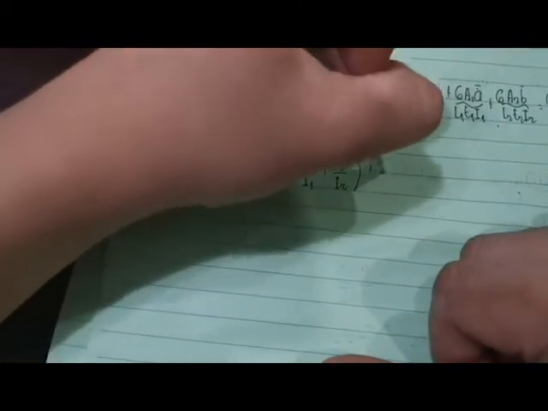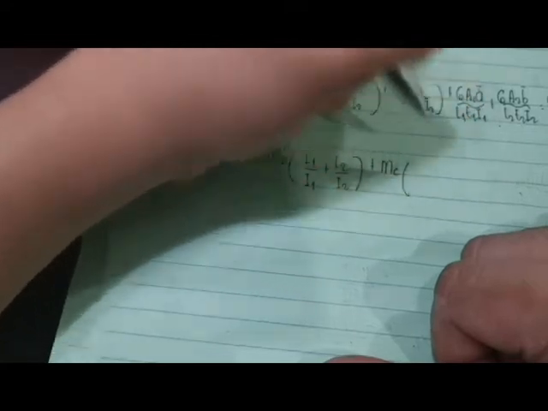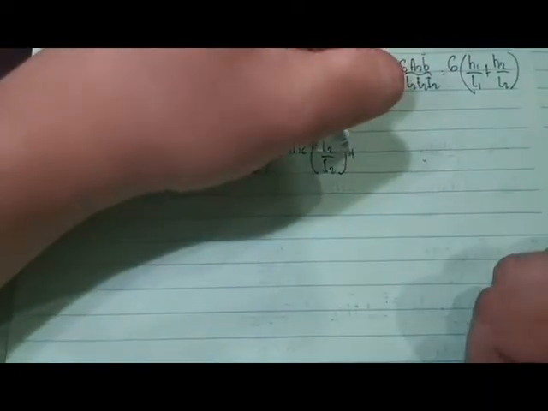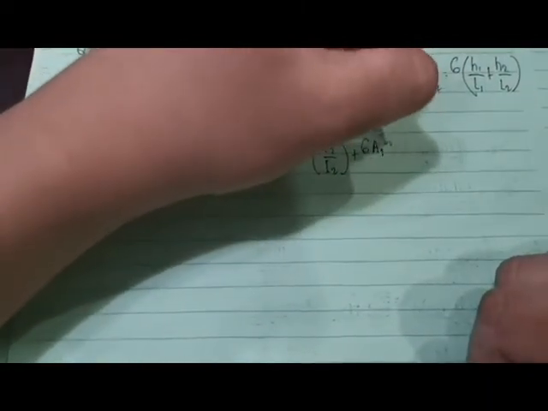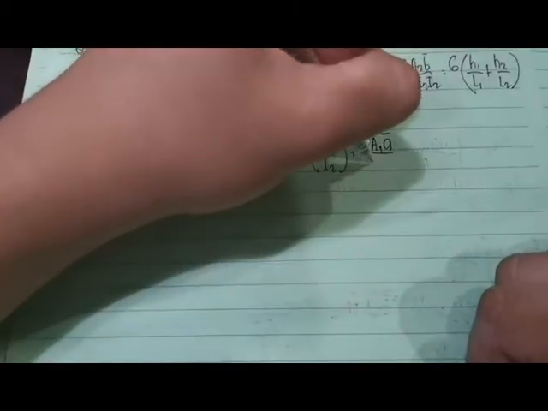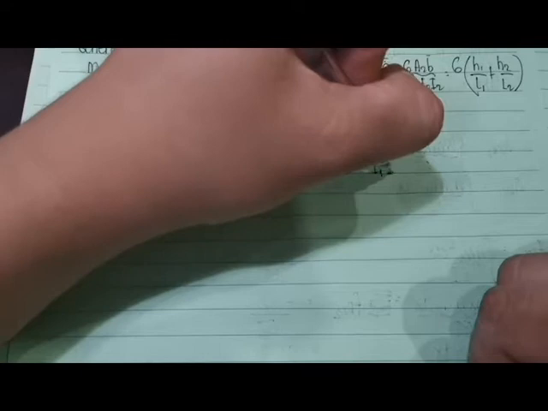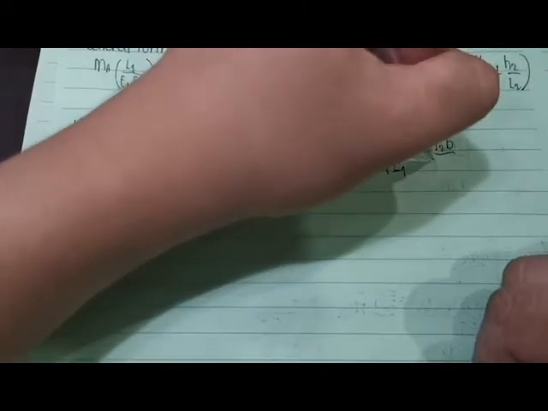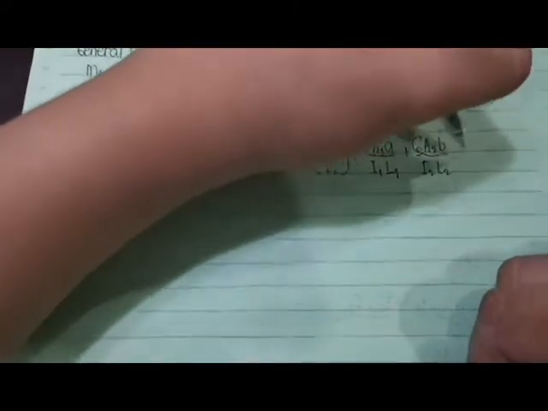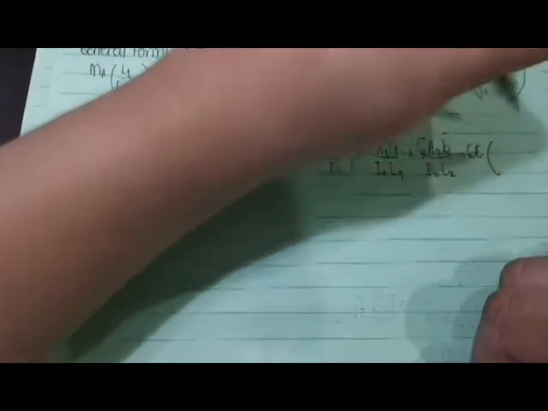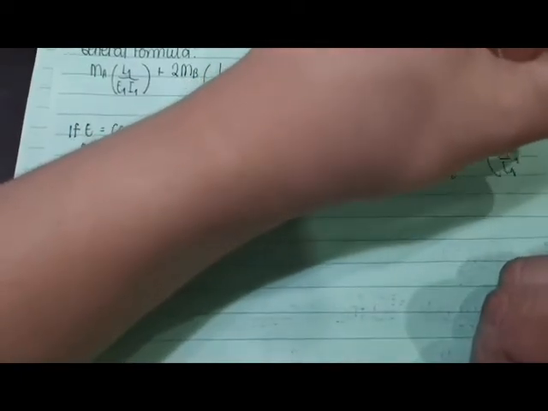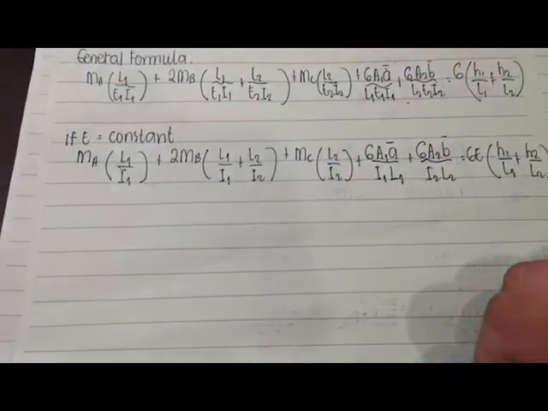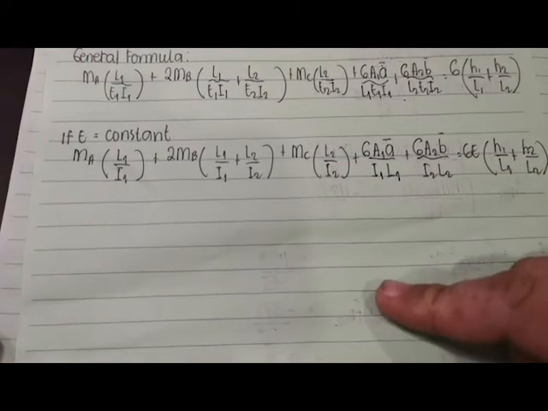plus MC times L2 over I2 plus 6A sub 1A over I1 L1 plus 6A2B over I2 L2 is equal to 6E multiplied by H1 over L1 plus H2 over L2. That is your formula if E is constant.